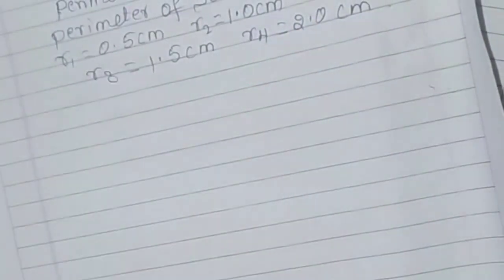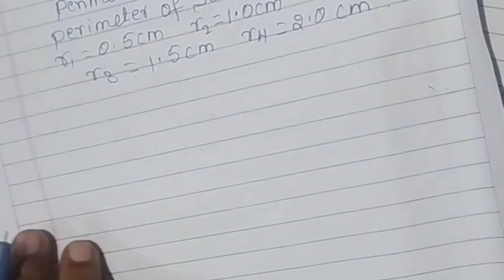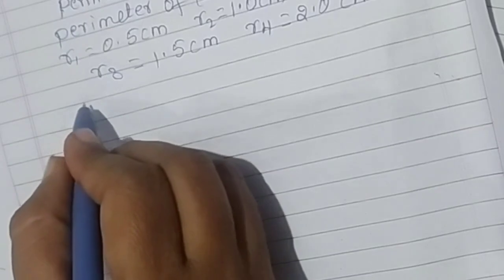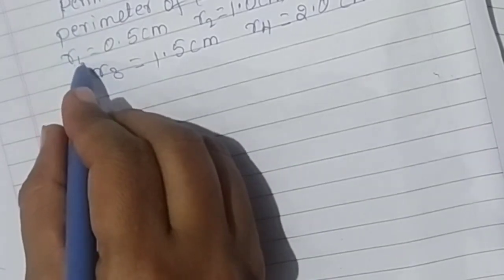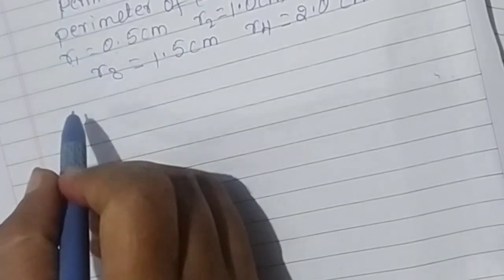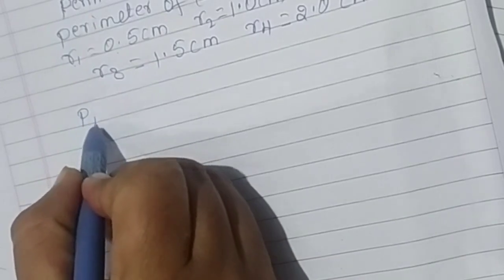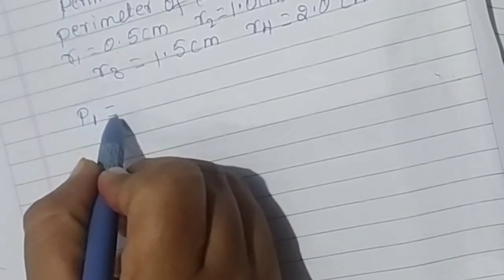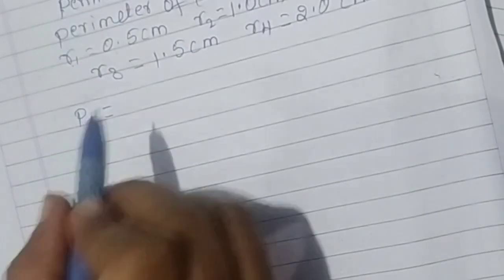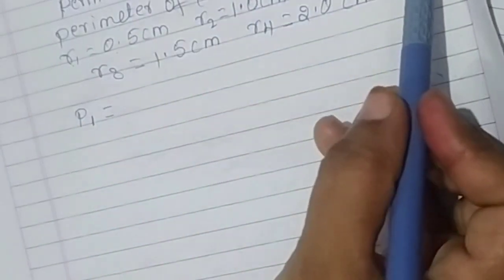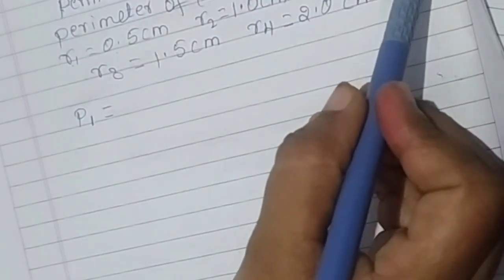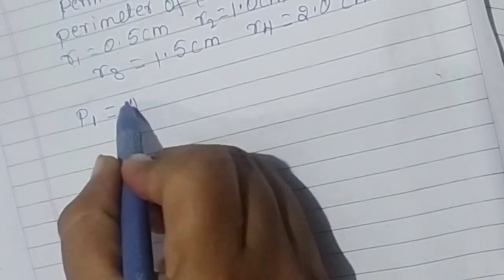Now what is the perimeter of the first semicircle? I have taken radius 0.5. I write it as P1. We know that the perimeter of a semicircle is pi r. Let us substitute in that. So pi r is what?